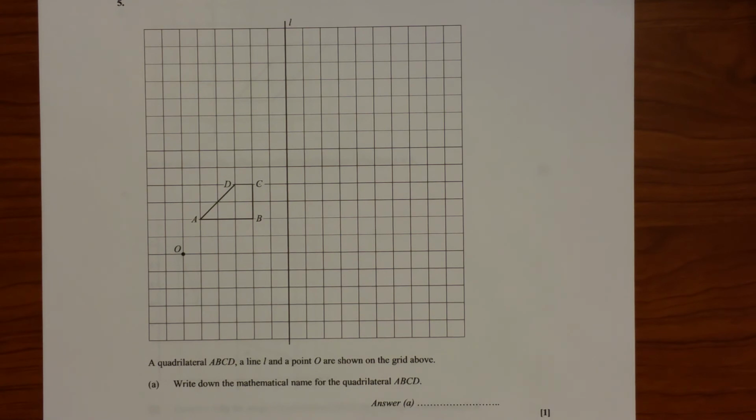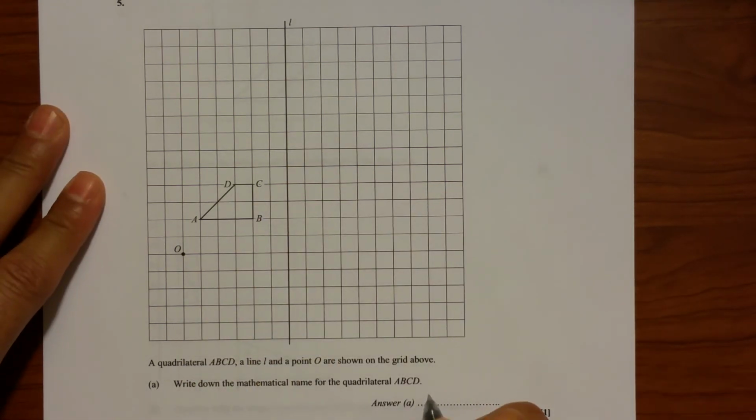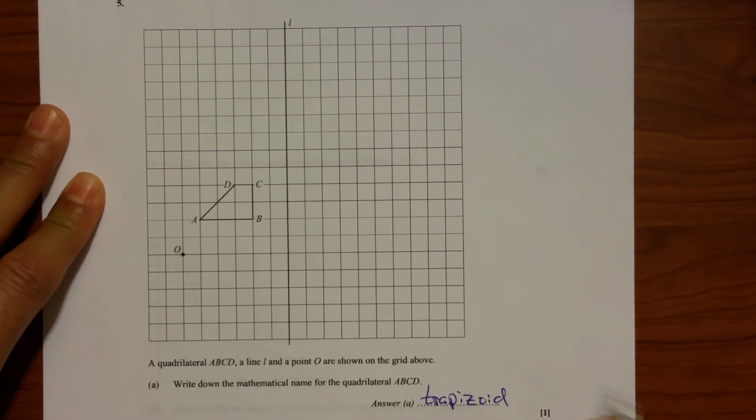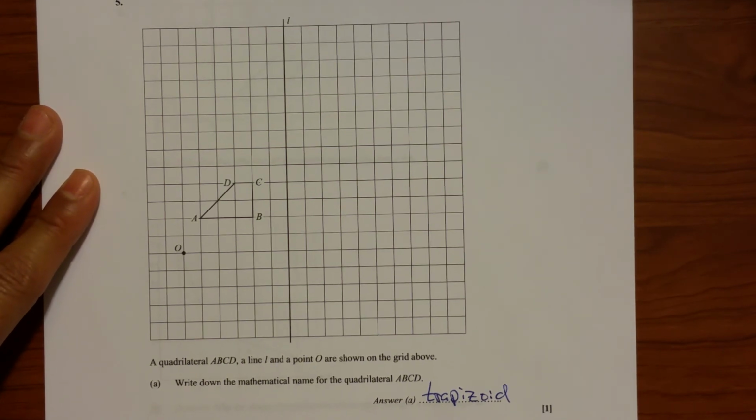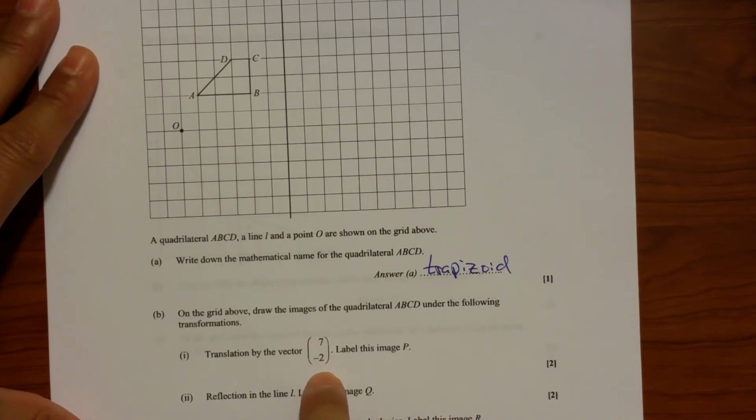Alright, this problem right here says in quadrilateral ABCD, a line L and point M are shown in the grid above. Write down the mathematical name for the quadrilateral. So that quadrilateral right there is a trapezoid. There we go. And the next one says, transform, on the grid above, draw the image of the quadrilateral under the following transformations. So this is a translation of the vector, right 7, down 2. Label this image P.